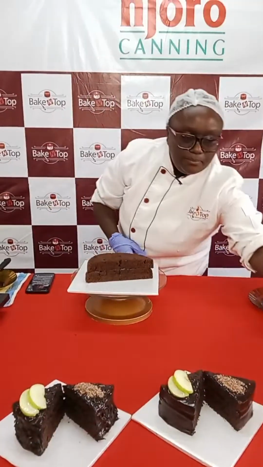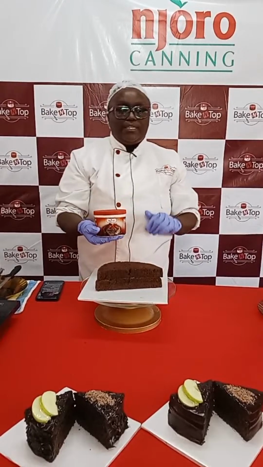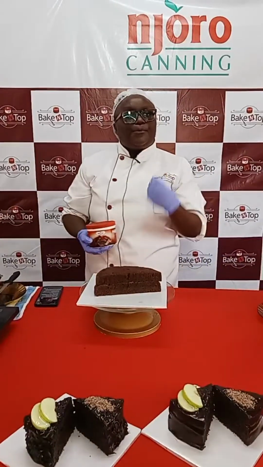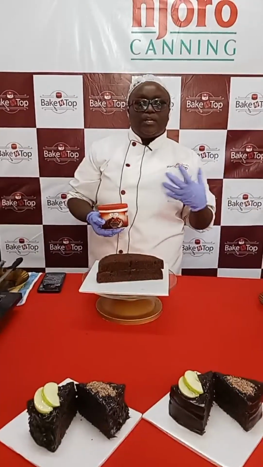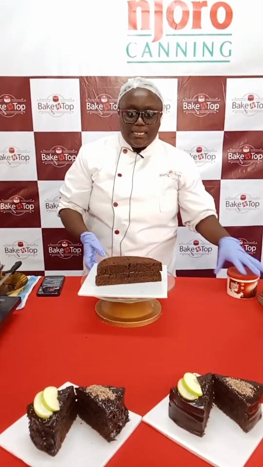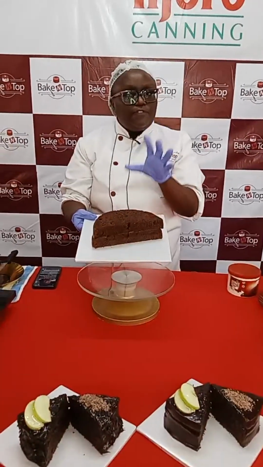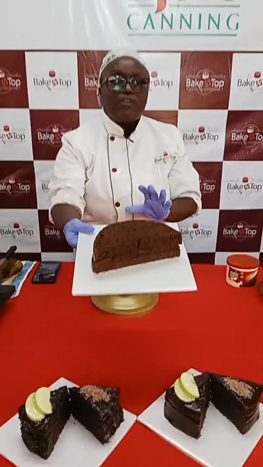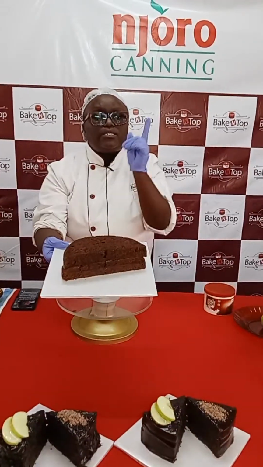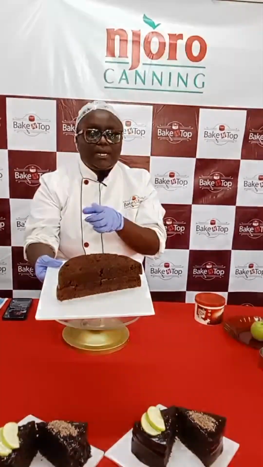So what is my ganache? This is my ganache, our Bacon Top ganache. It doesn't mean that since it's a Matilda chocolate cake, you should feel pressure and struggle to bake and decorate. We got you. As Bacon Top, we have the premix that is going to give you the best cake, very moist, very tasty, very chocolatey. Whether you want it eggless or with eggs, we got you. Bacon Top premixes always give you the best consistency, best texture, best cakes you can ever make, okay?